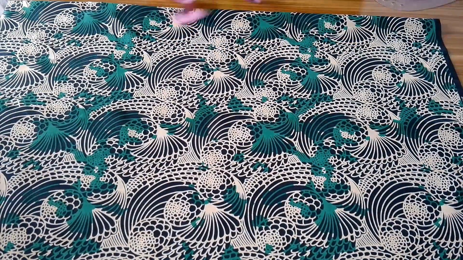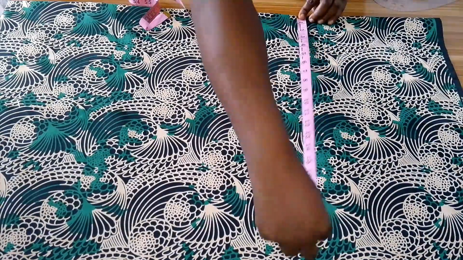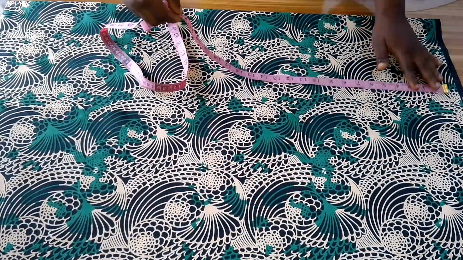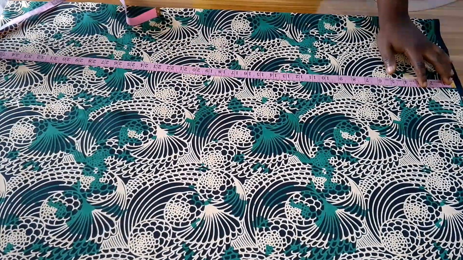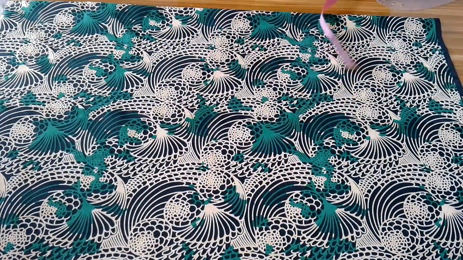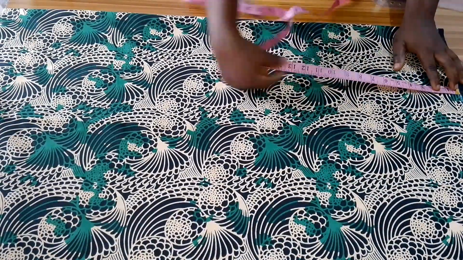Now we're going to get right into drafting of this beautiful dress. For this dress, I'll be working with a width of 22 inches and a length of 36 inches. You can do beyond this, but for this tutorial, I'll be making use of this amount of length.